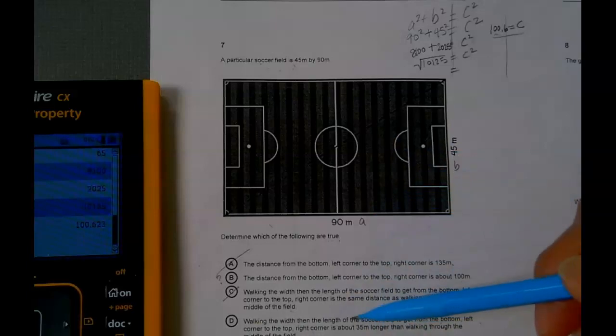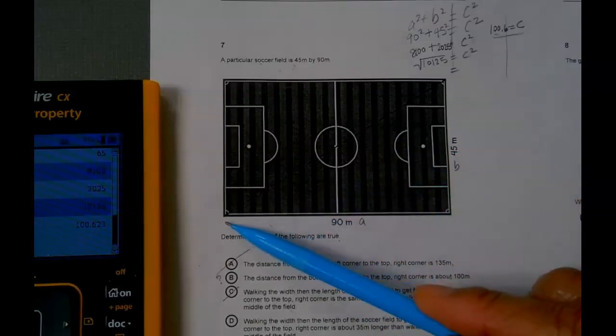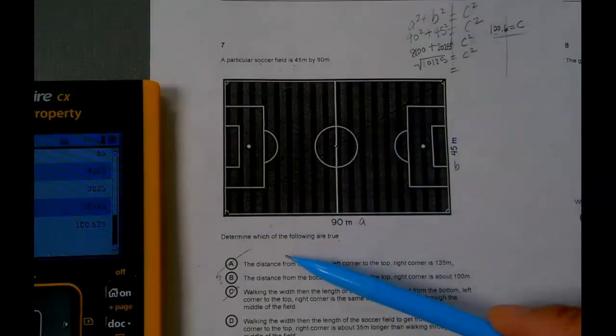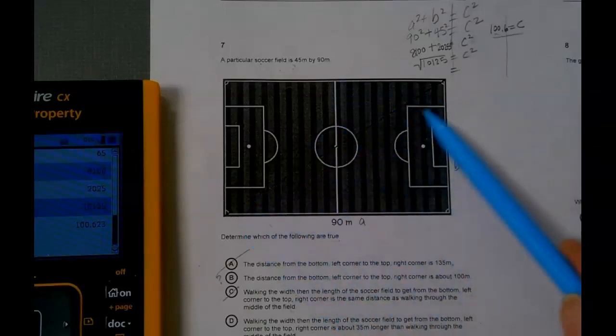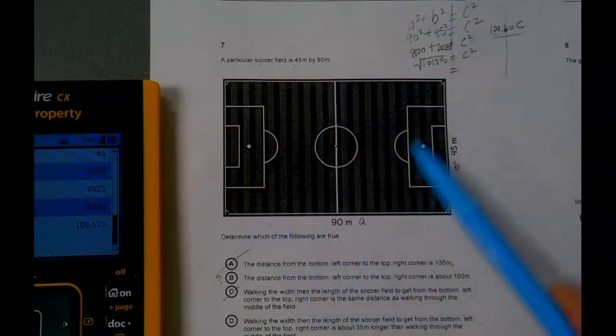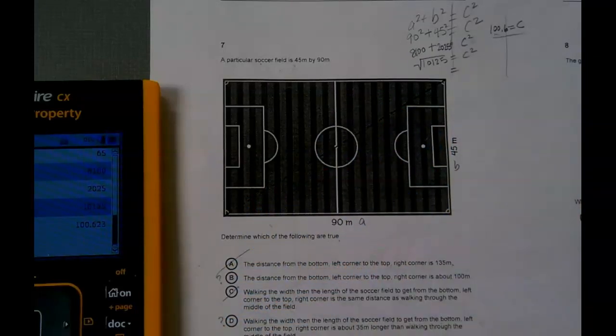So 35 meters longer than going this way instead of going the longer route. You got a shorter route. So that could possibly be your answer, because we have 90 meters versus the 45 meters.